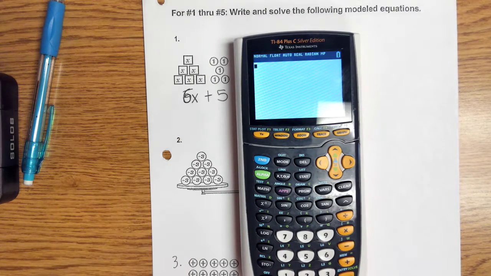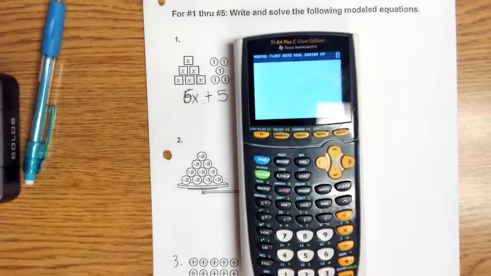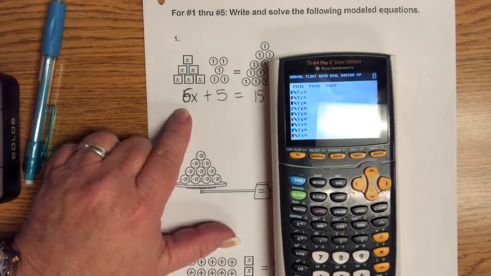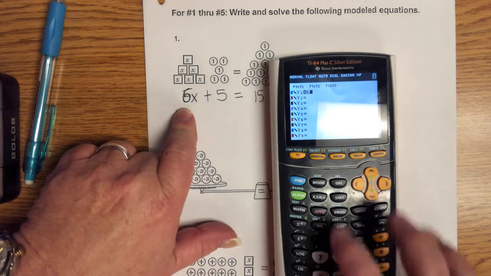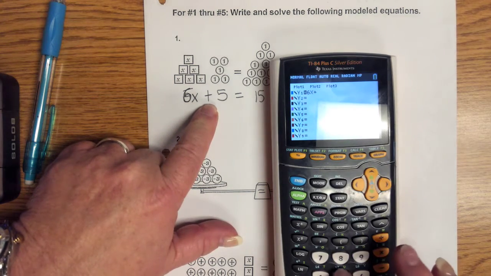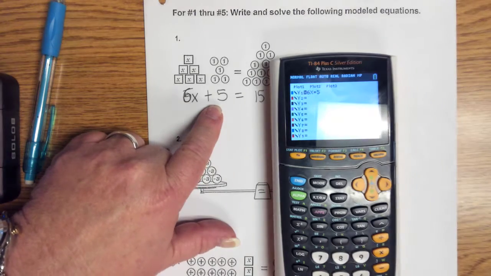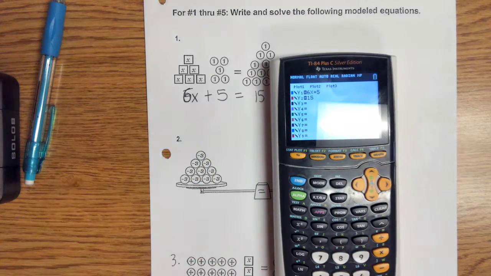All right, so now we're ready to put our equation in. What button do I press next? Y equals. And what do I put in first? 6x plus 5. And then what do I put on Y2? 15. What's the next step? Graph.